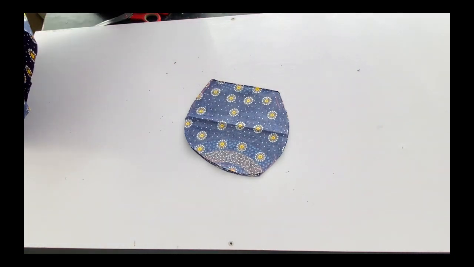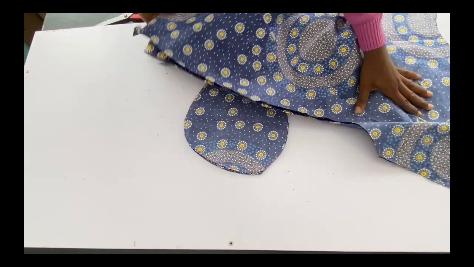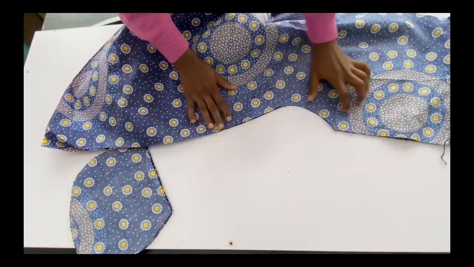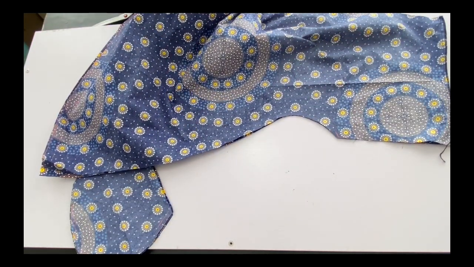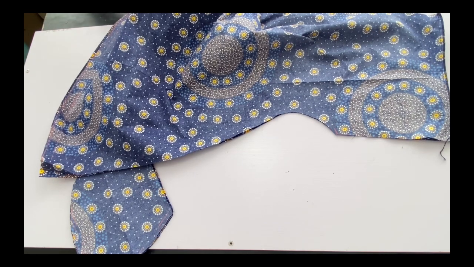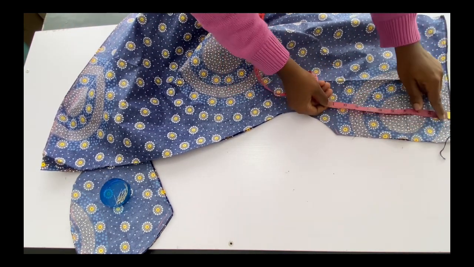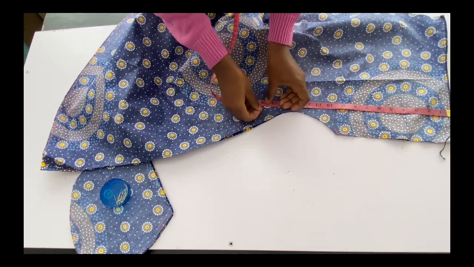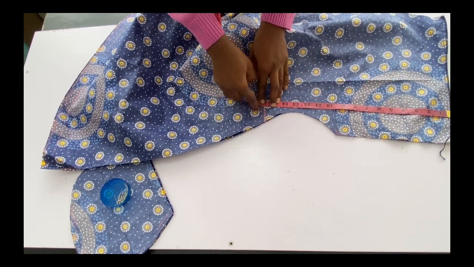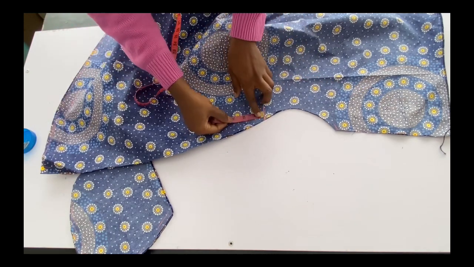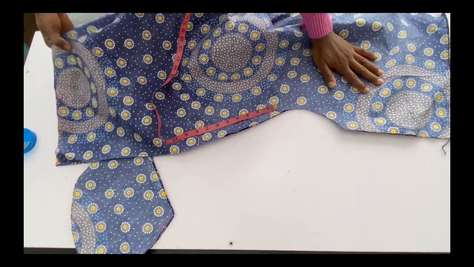I'll bring the dress now so that we can mark out the pocket opening on the dress. From the shoulder, come down and mark 16 inches. That is where the pocket will start from. From the shoulder, mark your 16 inches. And from that 16 inches, come down and mark 7 inches. That is the pocket opening.